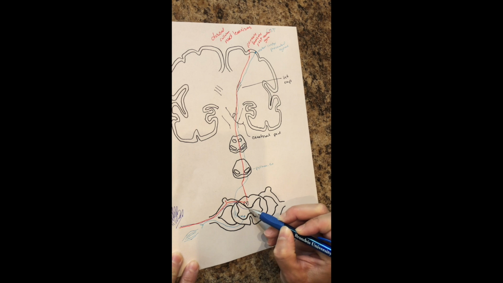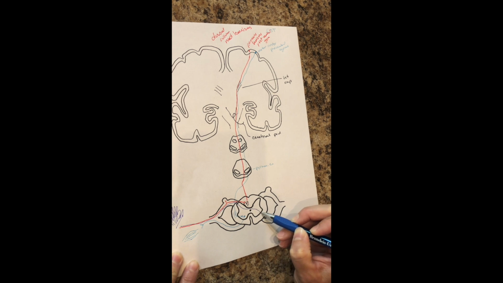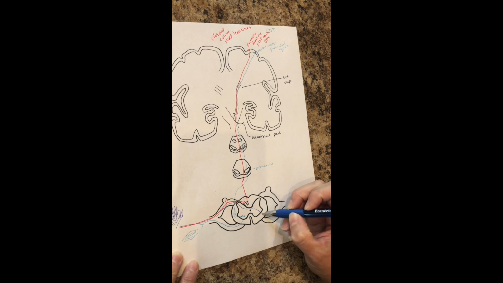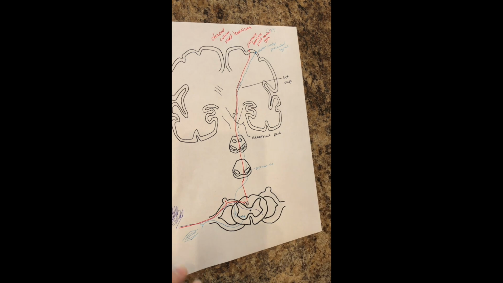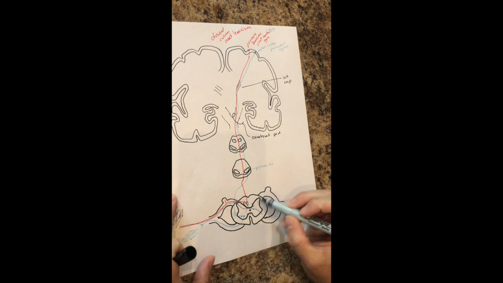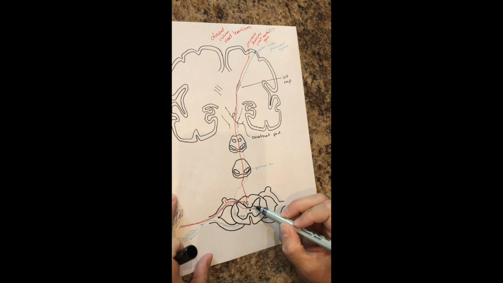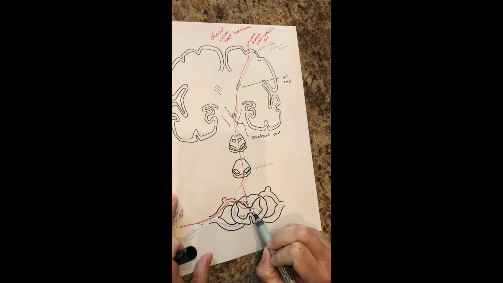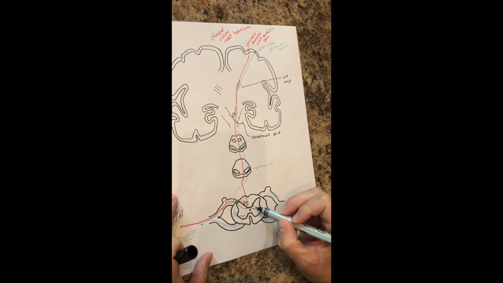And then it crosses. So here, it's crossing in the central part of the cord, which becomes important in one of your cases that you're going to review.